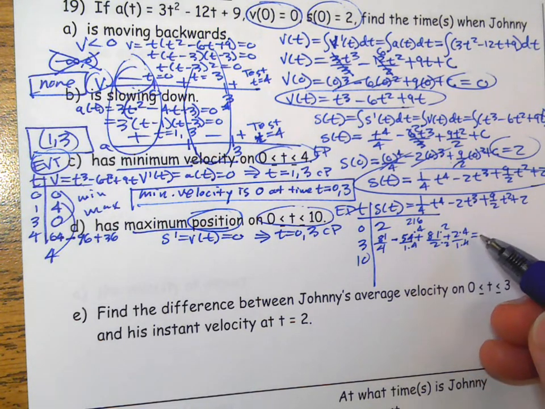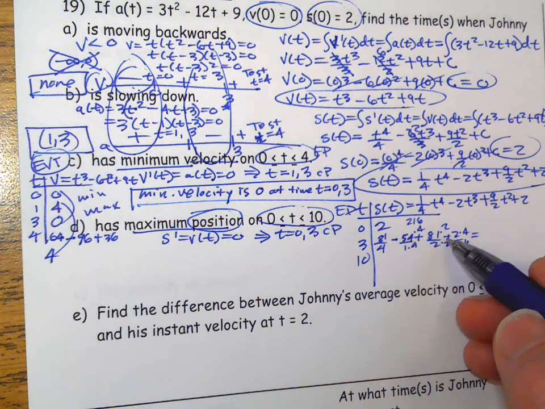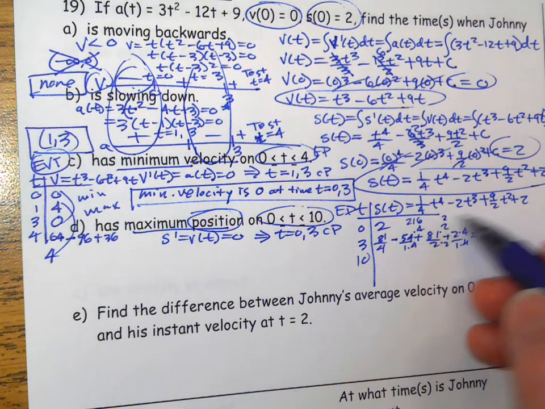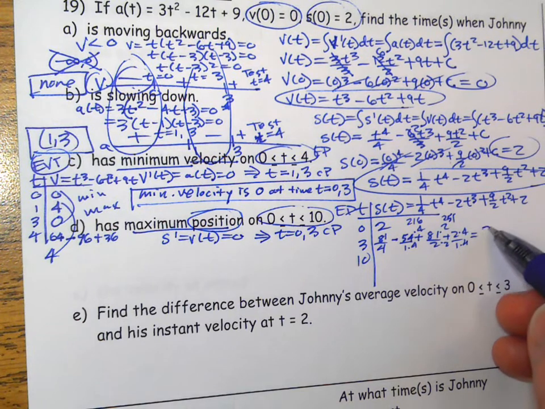And then we have 81, and then 2 times 8, 162, 243, 251 positive. So that's going to be 35 fourths.